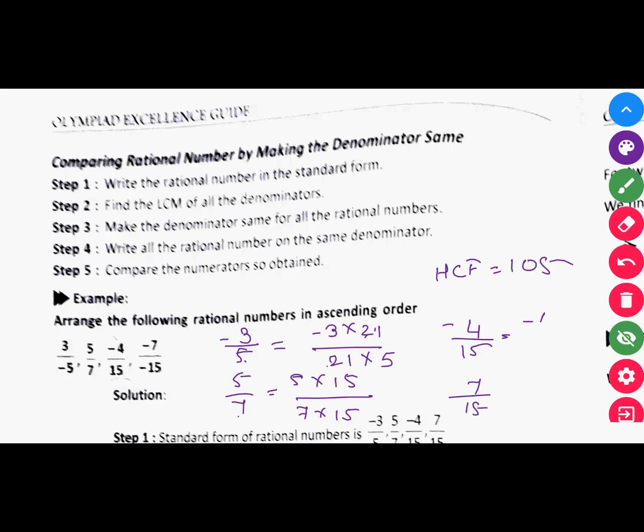Here the same, -4 multiplied by 7 and 15 multiplied by 7, and 7 multiplied by 7. So all the denominators will become 105, and we can compare the numerators easily. So the first rational number becomes 21 times -3, which is -63 upon 105.